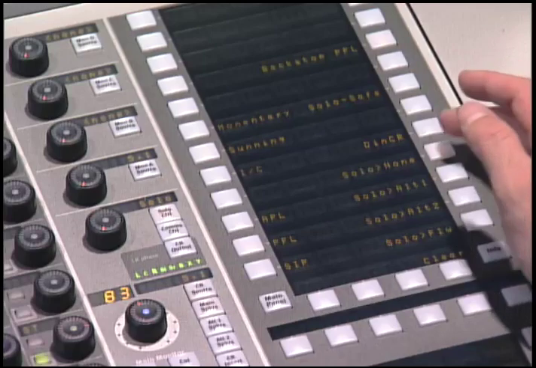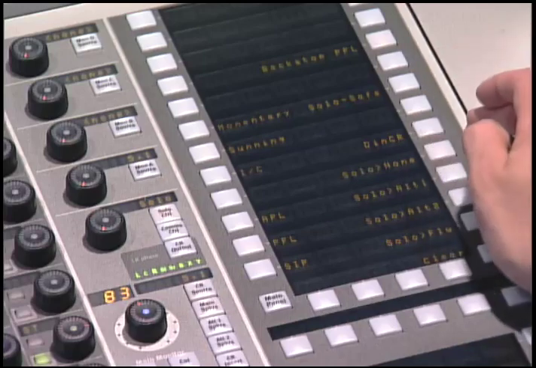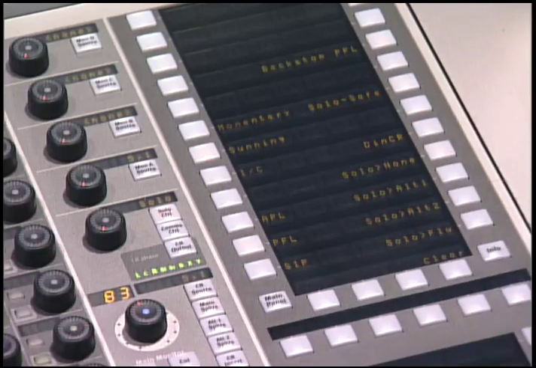Right below the backstop PFL is something that's called Solo Safe. Solo Safe allows me to solo safe reverb units in a solo in place mode, so we're in a destructive solo mode. So in other words, if I solo a vocal and it has a reverb on it, then I'll be able to hear that reverb unit still, even though I have that vocal soloed. Most of the time, broadcasters never ever use this feature.